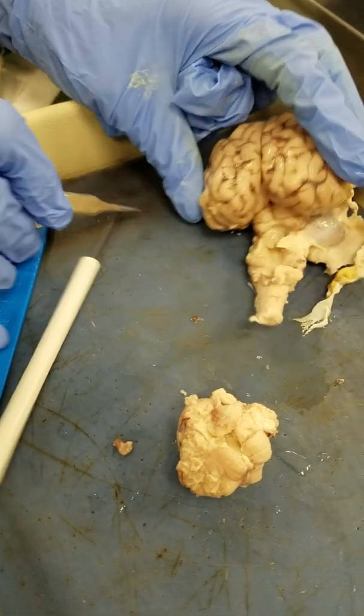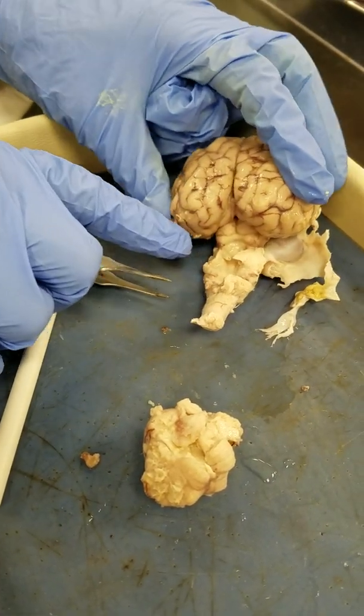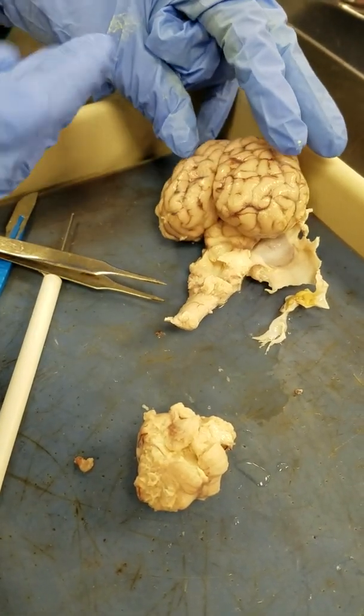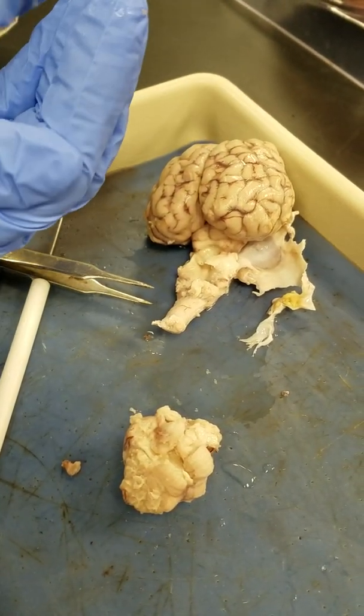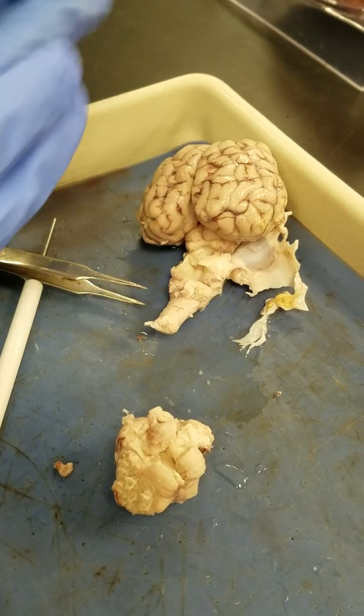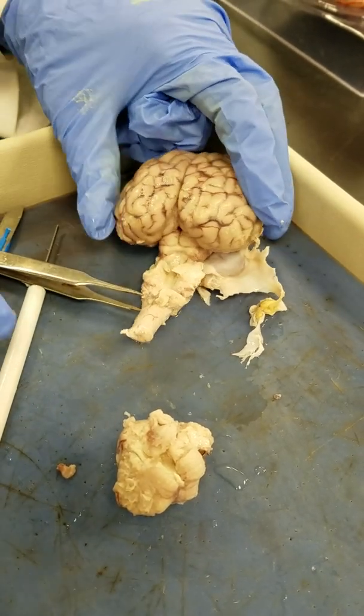This is the dorsal side of the medulla, dorsal, right? The dorsal side of the medulla is concave like this. That is the fourth ventricle, that space.